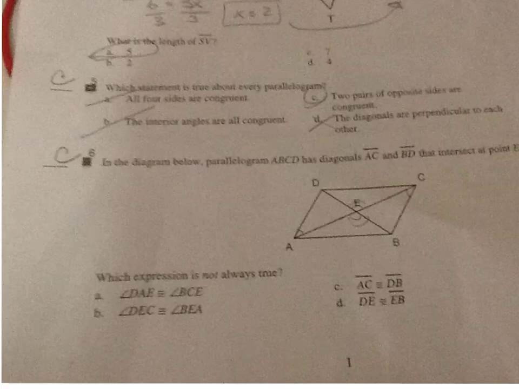Okay, question number 5. Which statement is true about every parallelogram? So again, you just kind of want to go through these and separate the ones that don't make sense. All 4 sides are congruent. Well, not in every parallelogram. The interior angles are all congruent. Well, again, not in every parallelogram. And for D, the diagonals are perpendicular to each other. Again, not in every parallelogram. Some just bisect each other. So 2 pairs of opposite sides are congruent. Absolutely. In every parallelogram you will ever see, that statement is true.